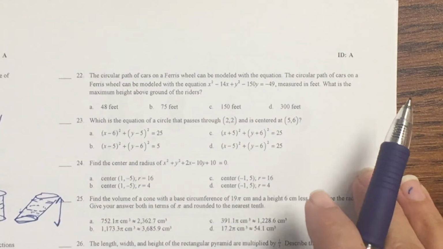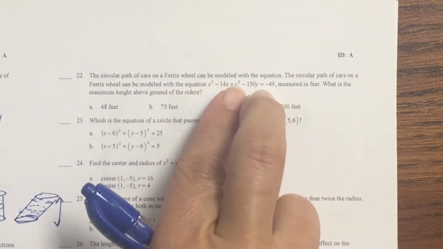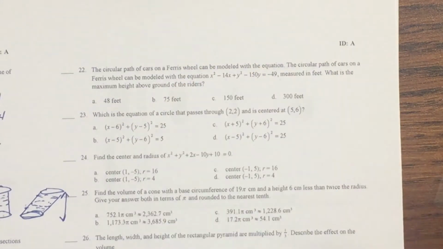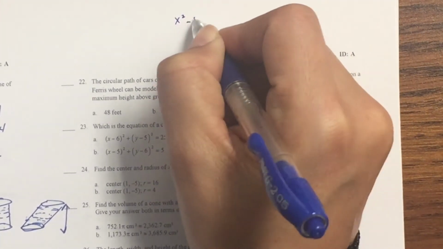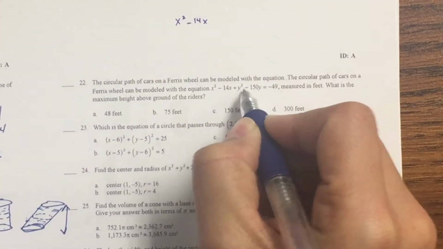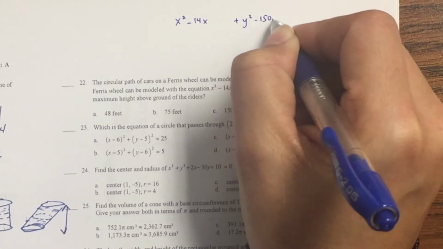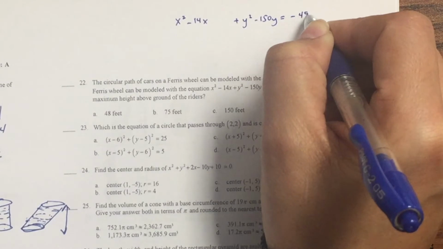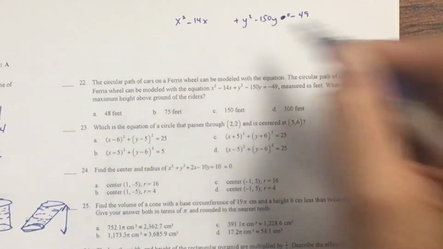First things first, they already have the number on the other side for you. They already have the x's grouped and the y's grouped. Oh man, they really made this question easy for me. So we're going to rewrite it with a space. So x squared minus 14x, and then I'm going to leave a space, plus y squared minus 150y, and I forgot to leave a space, equals negative 49.